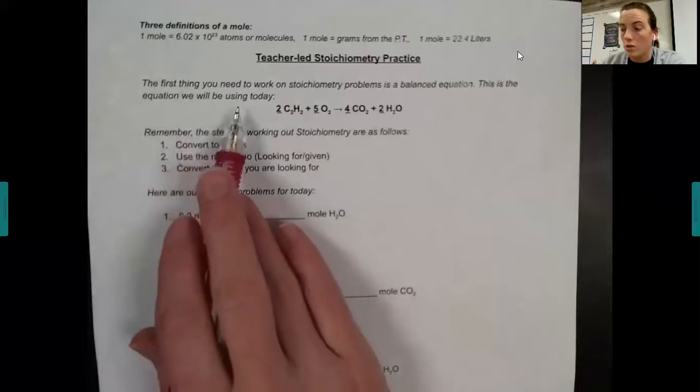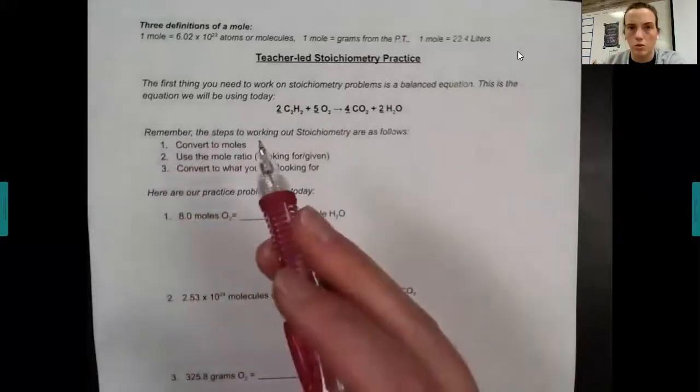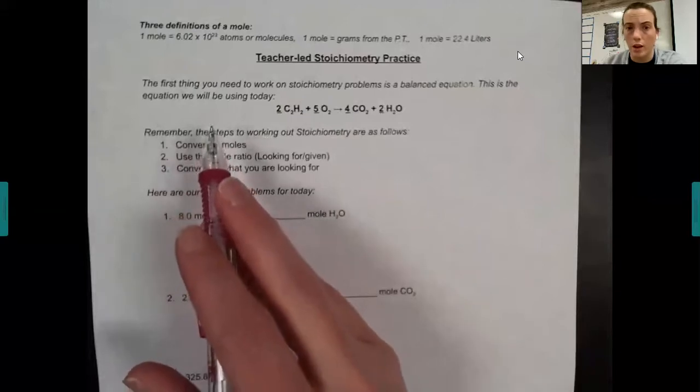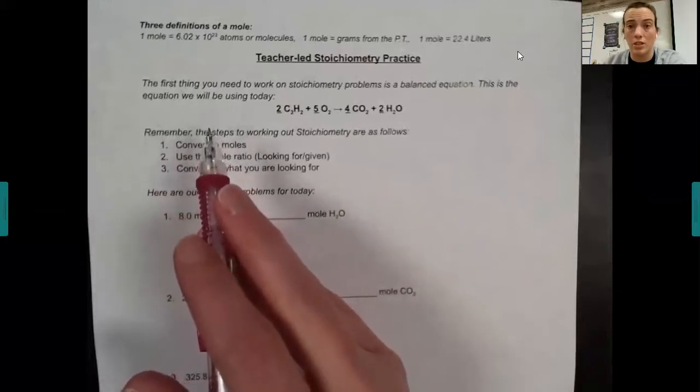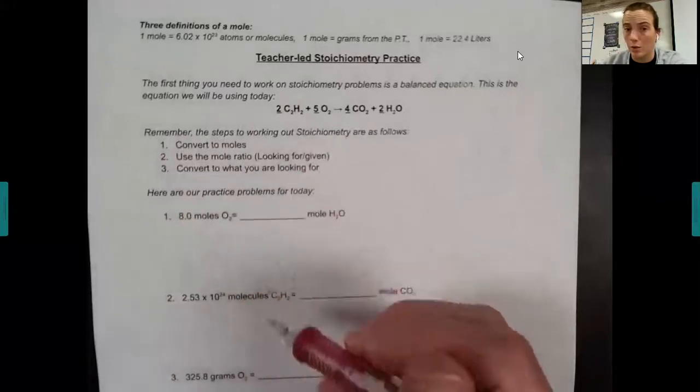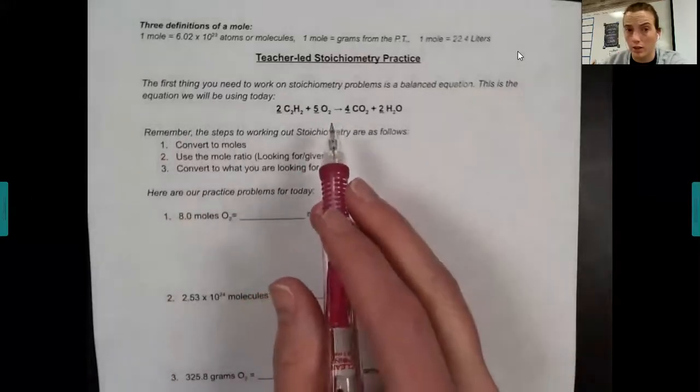Because you have to know moles in order to do this unit and the next unit, all right? So now we're going to stoichiometry. The first thing you need to work on stoichiometry problems is a balanced equation. This is the equation that we're going to be using today. So everything that we're doing, we're going to be referencing this right here.